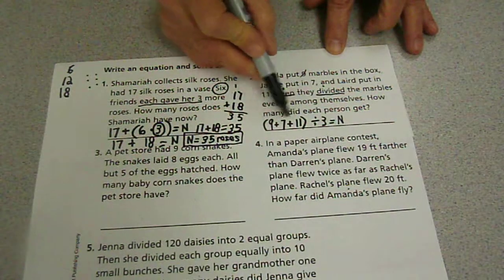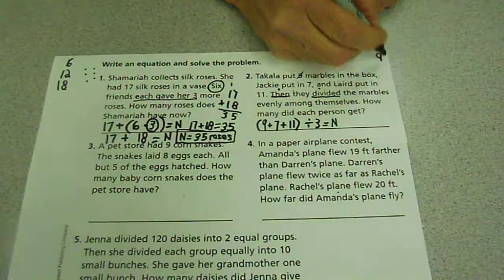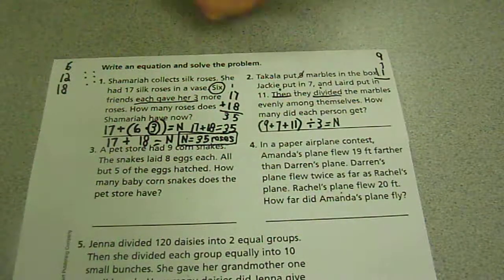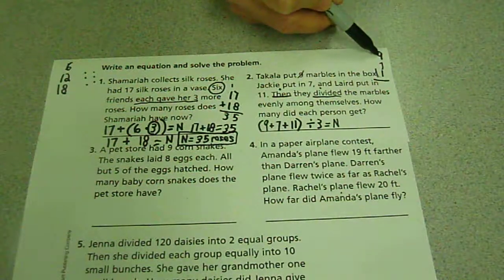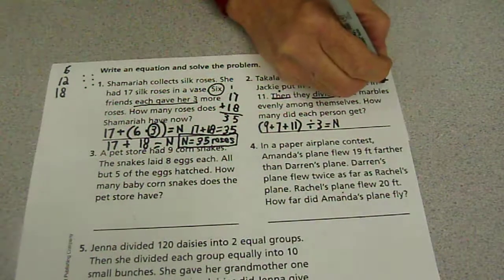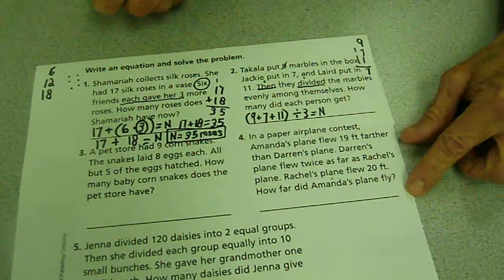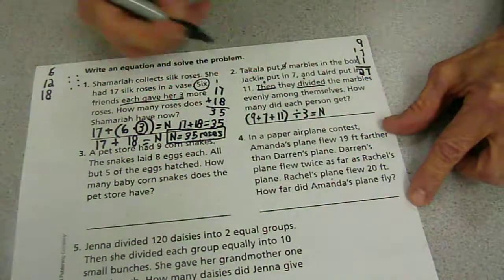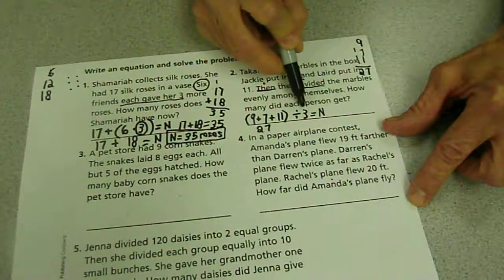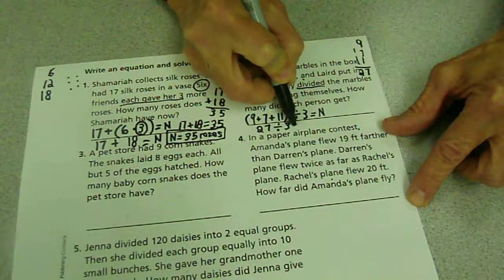Okay, I need to add up my numbers here and evaluate this. So I have 9 plus 7 plus 11. Well, I know that 9 plus 1 is 10. 10 plus 7 is 17. I'm going to take that extra 10 and put it in the tens column. Now I have 2 tens, so 27. I'm going to bring the rest of my equation down, the second part, because I need to divide these among the 3 children. Equals n.